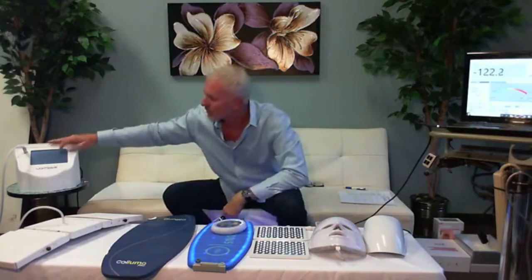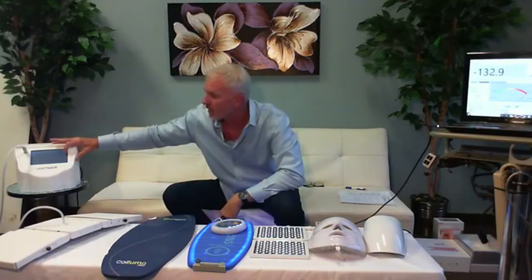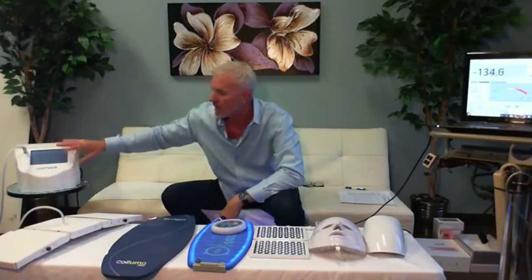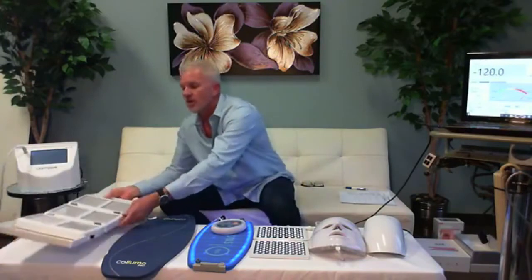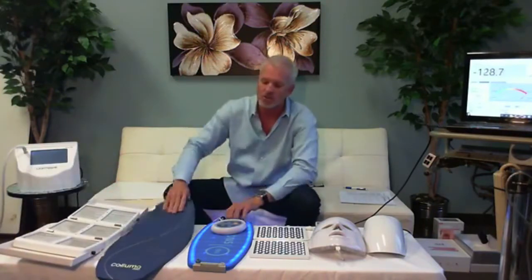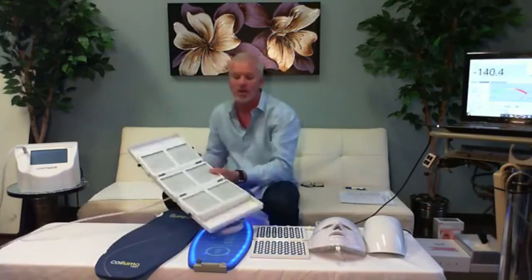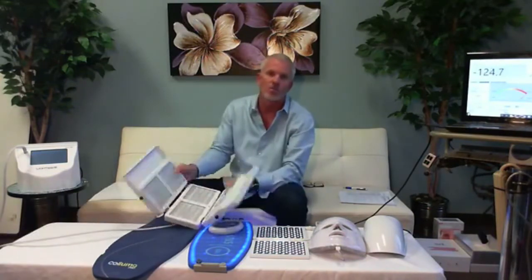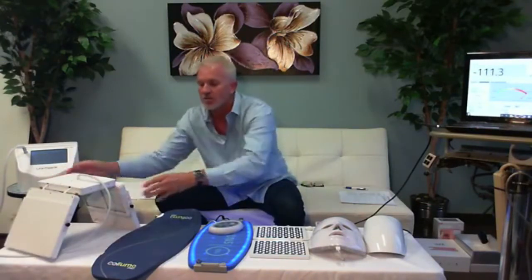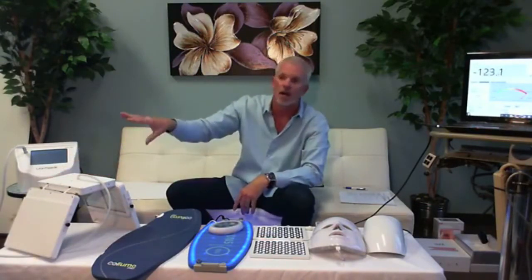I'll go ahead and turn on this one here. So this is the LIGHTWAVE React 1200 system. I'll turn on some red light. So this one, the coverage area is quite large. It's more of a rigid panel, so you have a flexible panel, a rigid panel, and a mask. This is a rigid panel with hinges, so it opens and closes rather easily and allows you to make a dome or whatever you're trying to do, face and body, on the treatment.